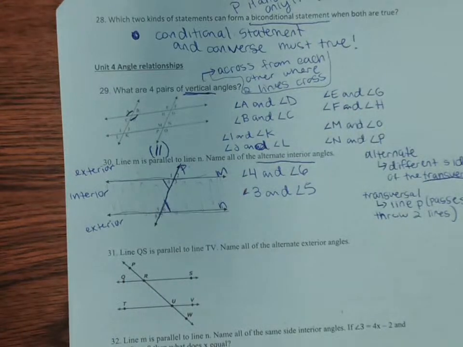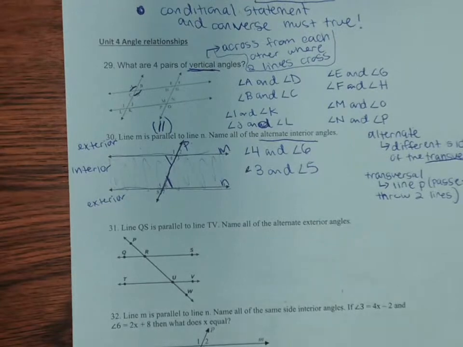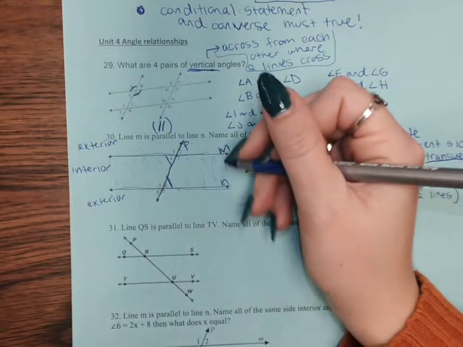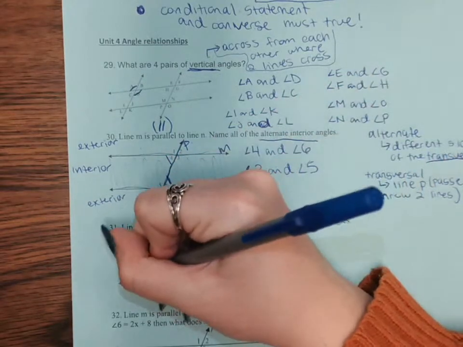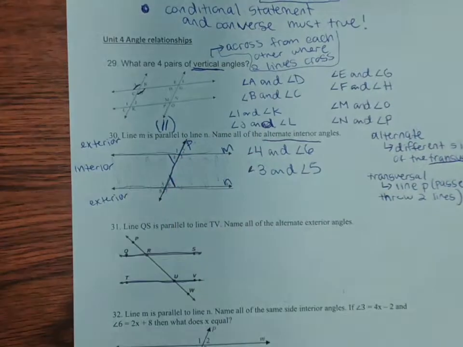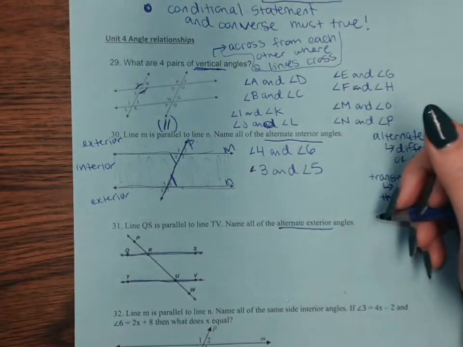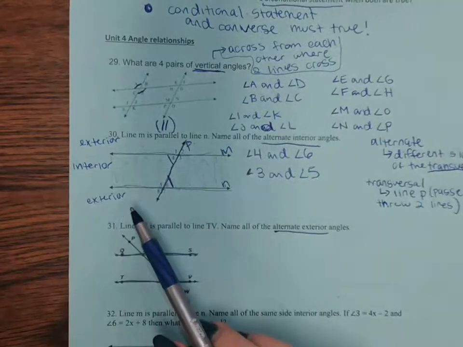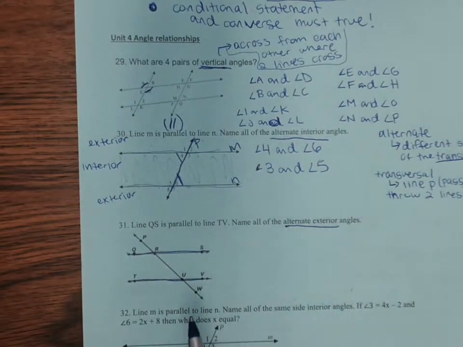All right, so this next one says line QS is parallel to line TV. So here's QS, and it's parallel to TV. Okay, so we want to name all the alternate exterior angles. Just like we did with alternate interior angles, we want them on opposite sides of my transversal, but this time I want them on the outside.